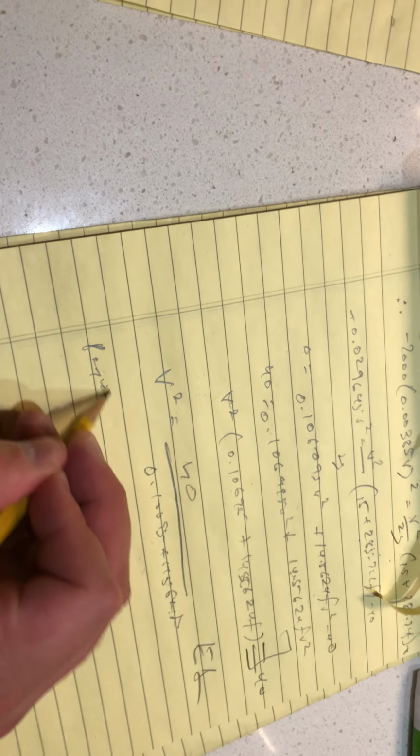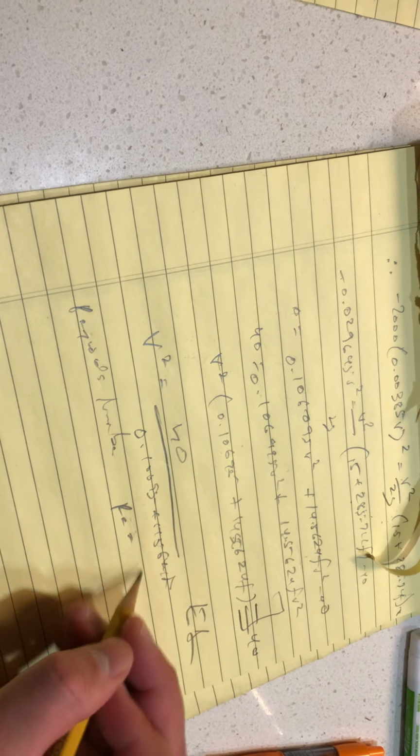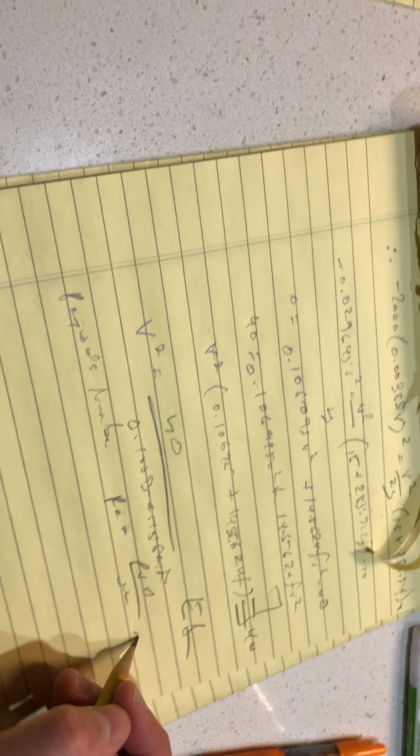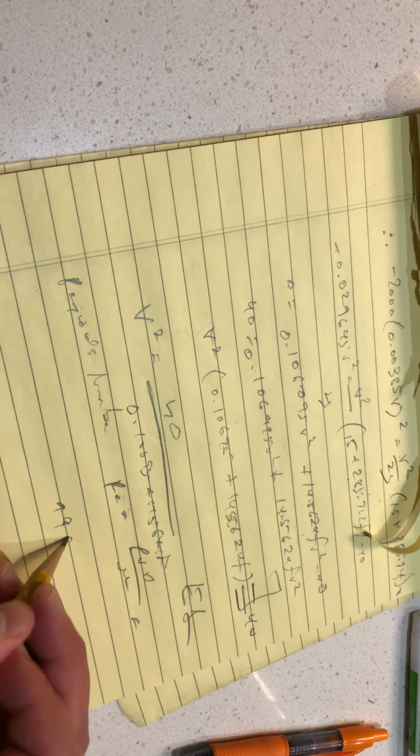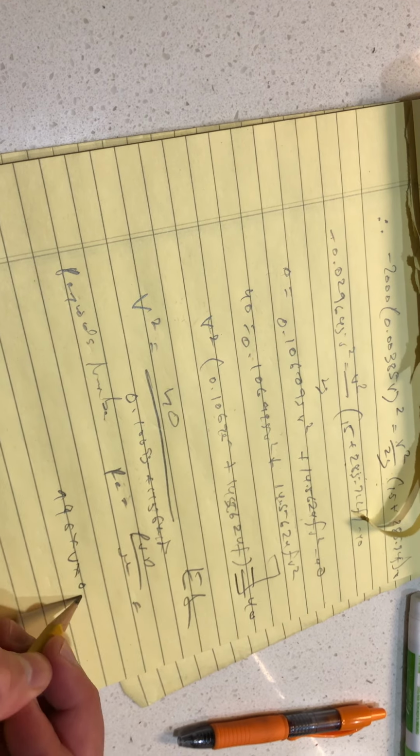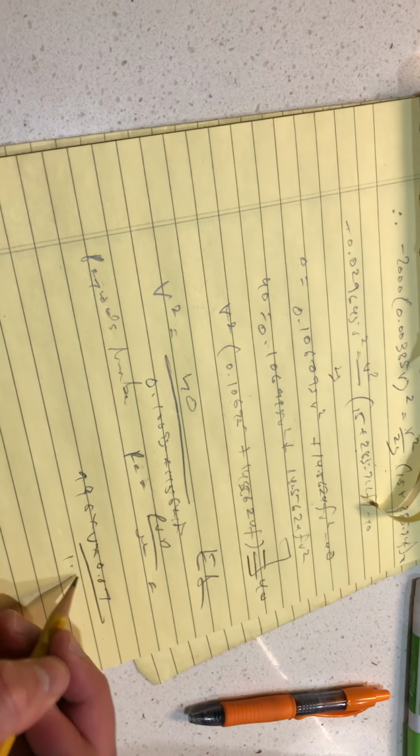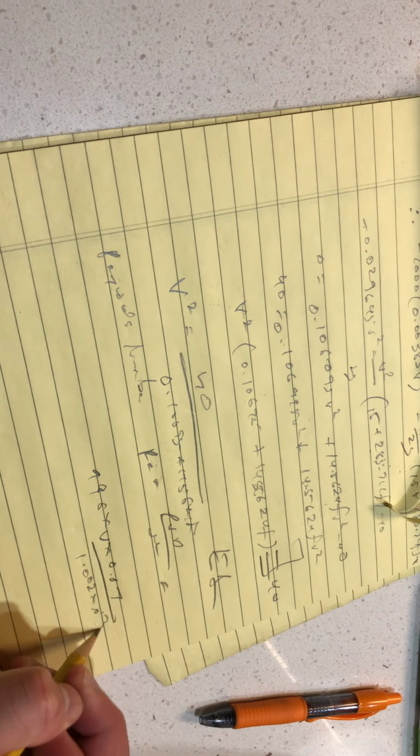Then we solve for the Reynolds number, which we have the equation for: Re equals rho V D over mu. So we plug in 998 times V times 0.07 over 1.002 times 10 to the minus 3, as we previously explained.